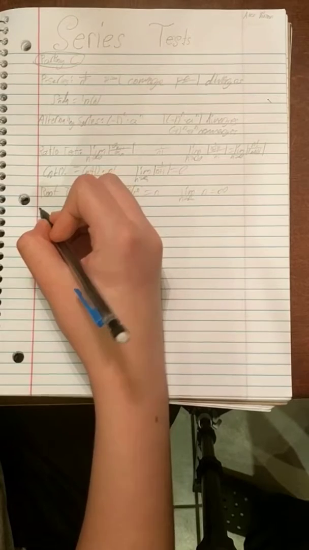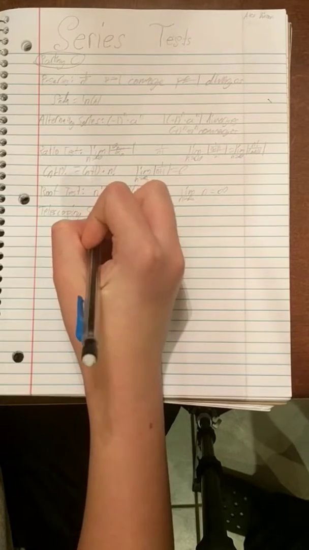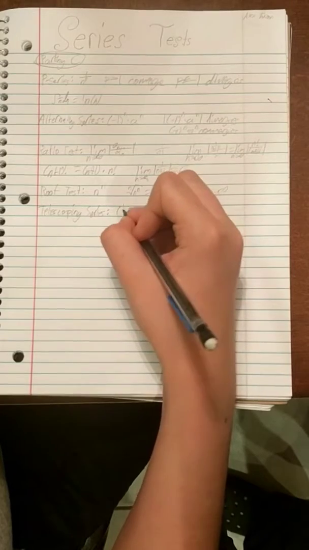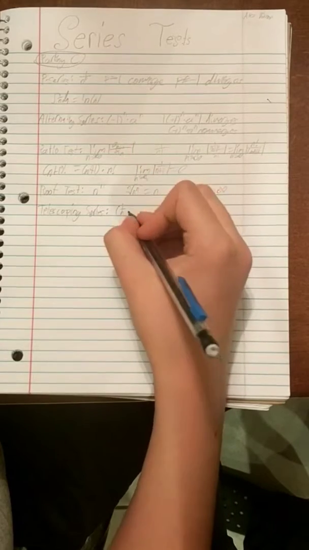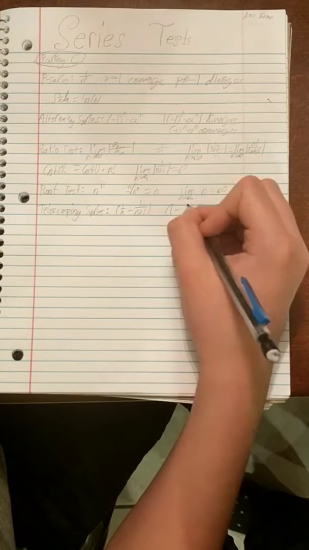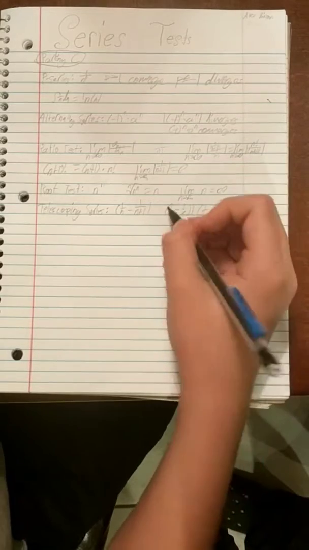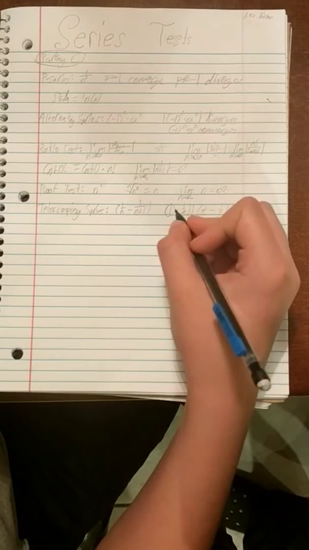The next one would be telescoping series. This would be used for something like 1 over n minus 1 over n plus 1. If you write out the terms, it'd be 1 minus 1 over 2, plus 1 over 2 minus 1 over 3. You take all the numbers that don't repeat. For this one, that'd only be 1.